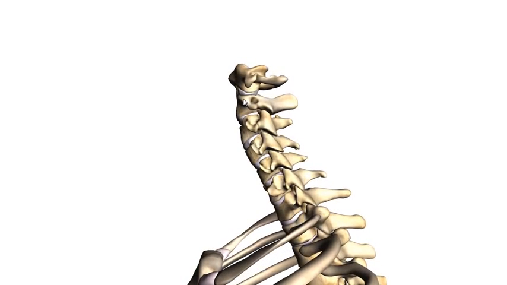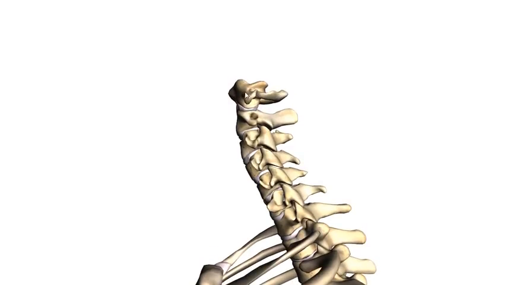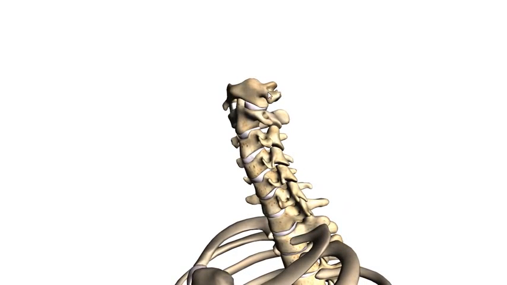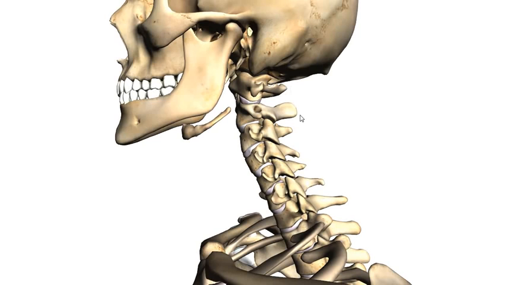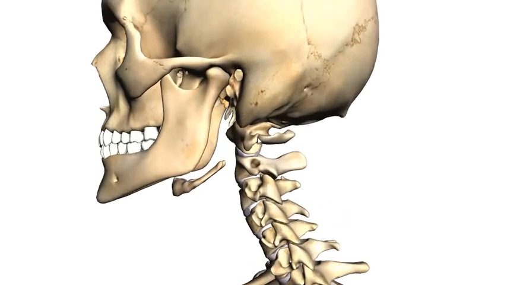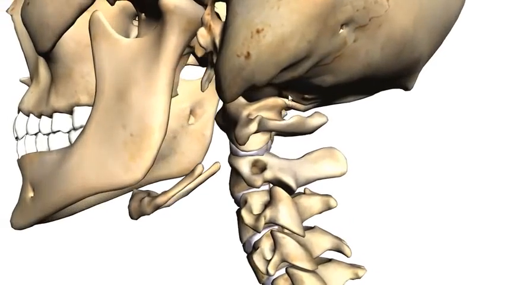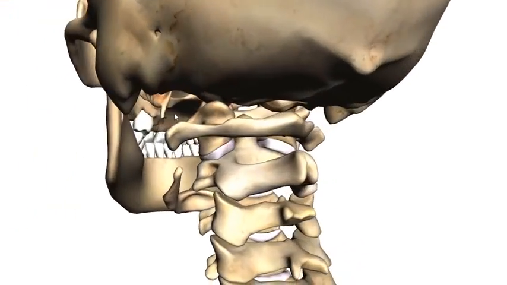There's loads of pictures of this Greek titan carrying the world, so I guess the skull is the world, and that's why the atlas is known as the atlas. But anyway, try and get the skull back so you can just see that.